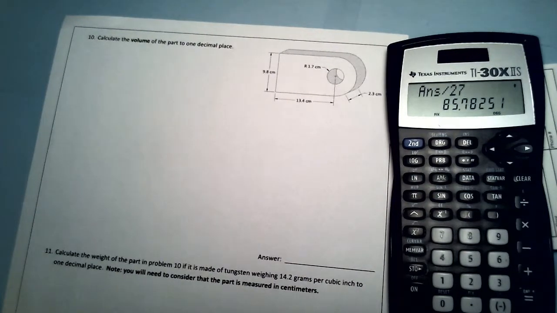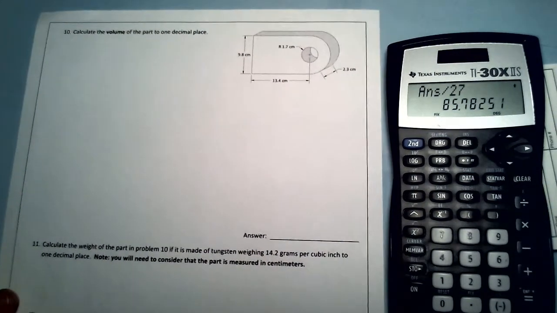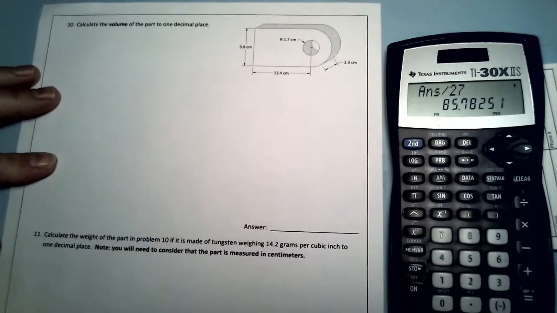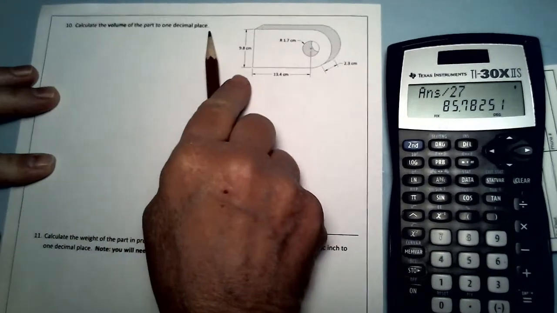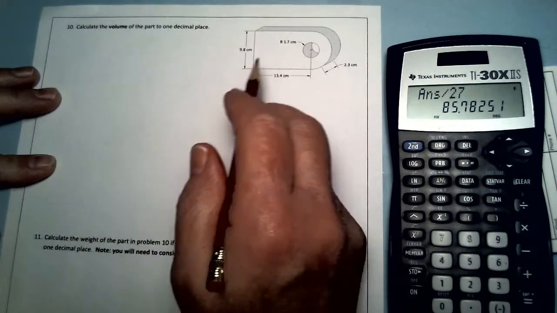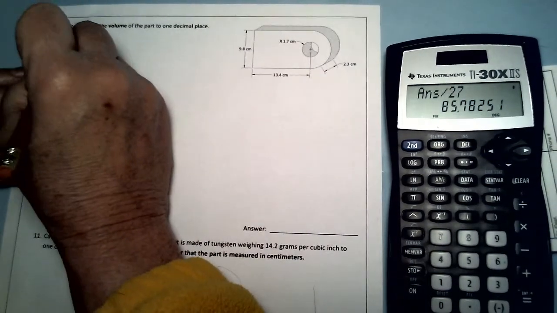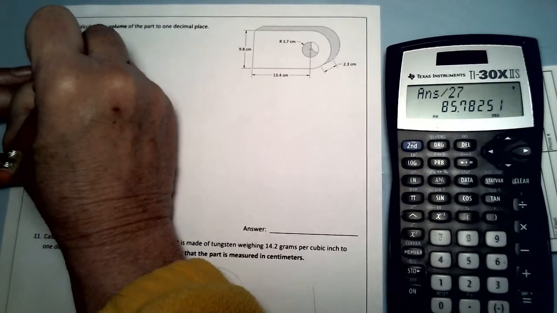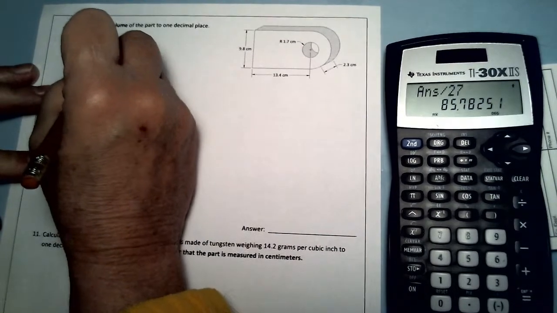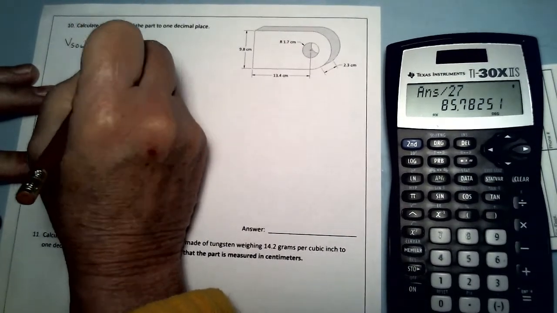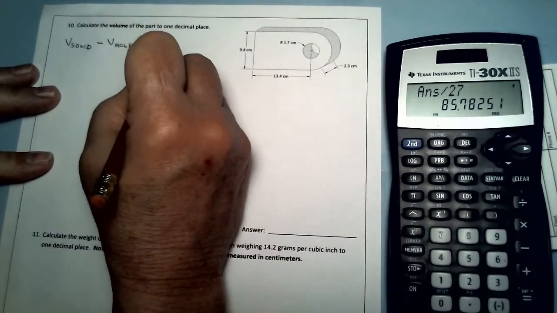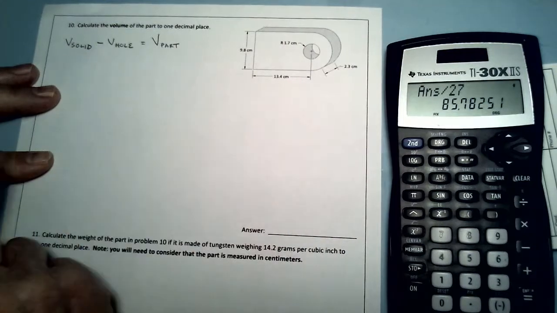Math 63, Chapter 4, Test Review, Problem 10. I think we're going to try and get 10 and 11 done in this last video. It says calculate the volume of the part to 1 decimal place, and I see there's a hole in here. So I'm going to find the volume of the solid part, and I'm going to subtract the volume of the hole. And that should in turn give me the volume of the part.